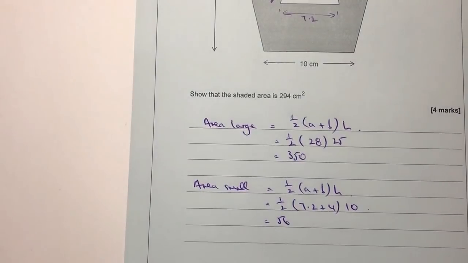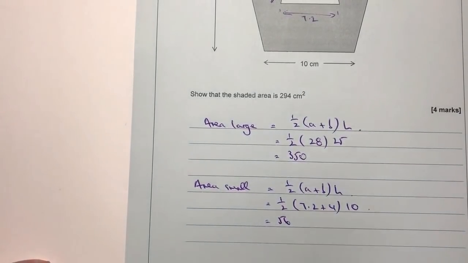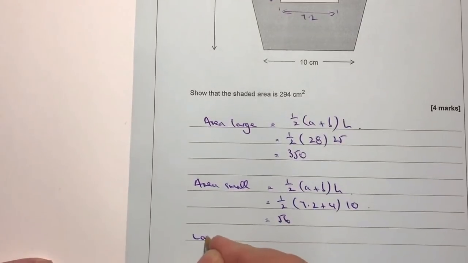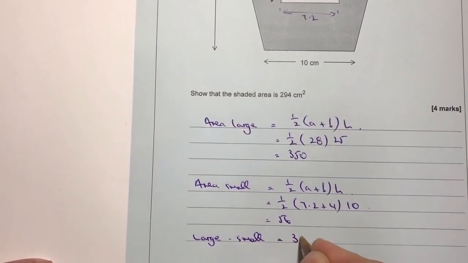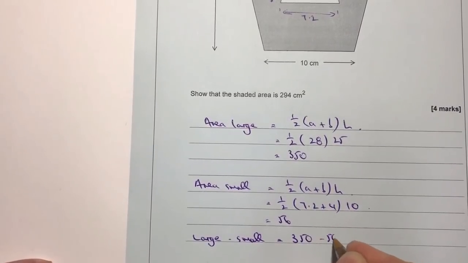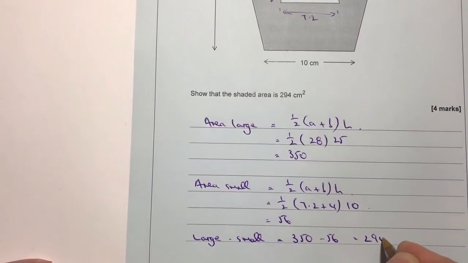So if I want to show that the area of the shaded is going to be the value of the larger one, take away the value of the smaller one, so I can write large minus small, okay, is going to be equal to 350 minus 56, and that equals 294 centimetres squared.